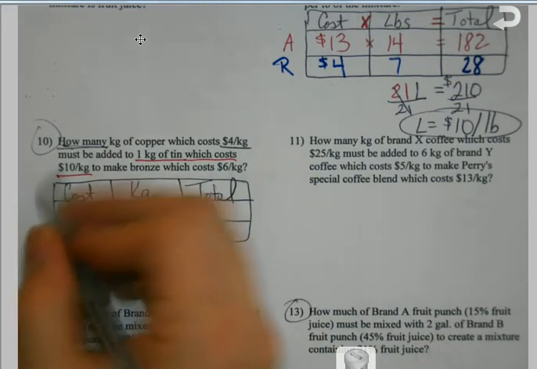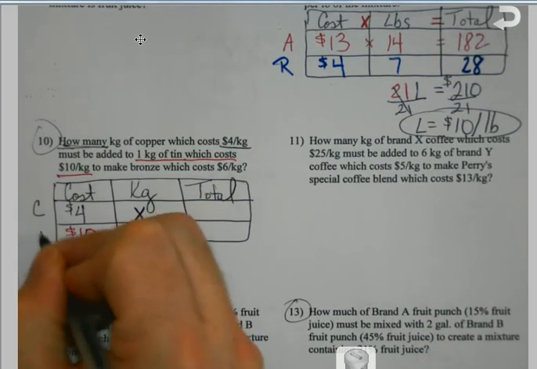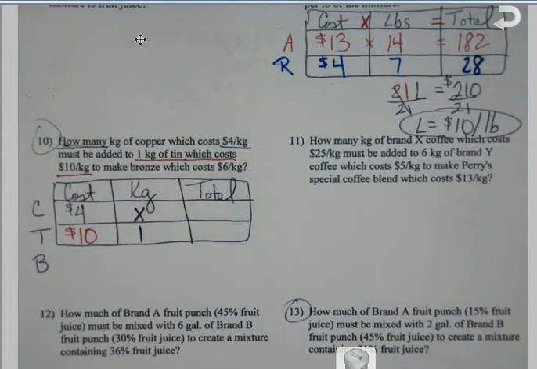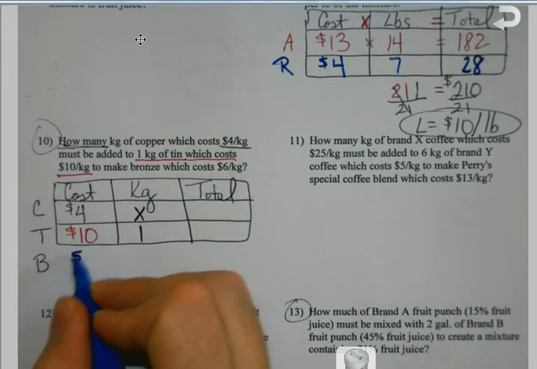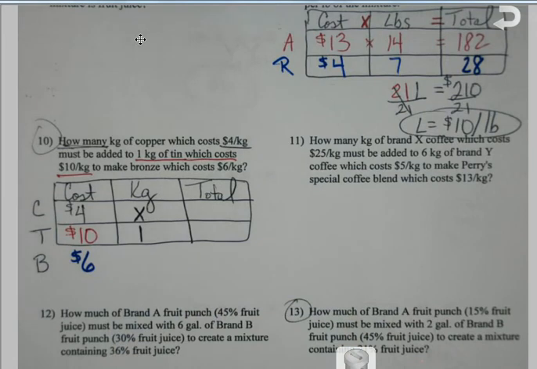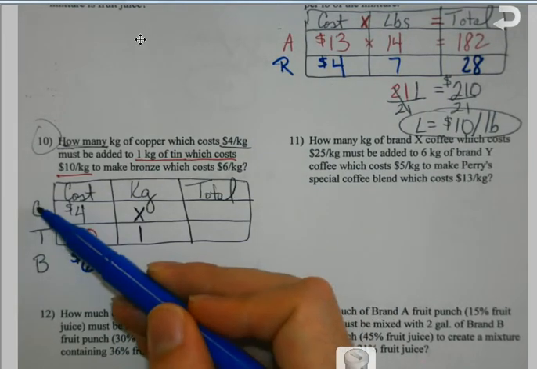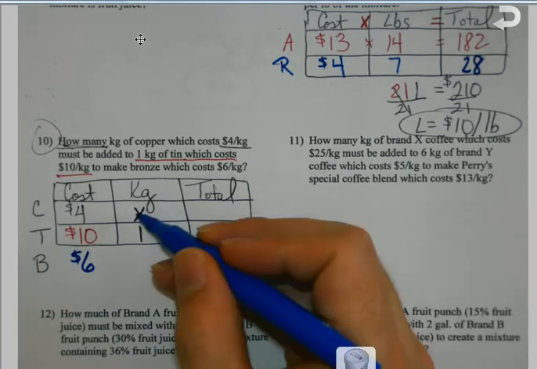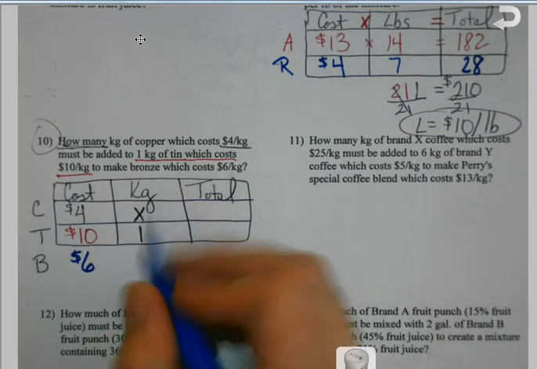So far we've got copper, we have tin, we're going to make bronze that costs, that's going to come down here at the end. Because if I'm combining copper and tin to make bronze, I would also add together these kilograms.